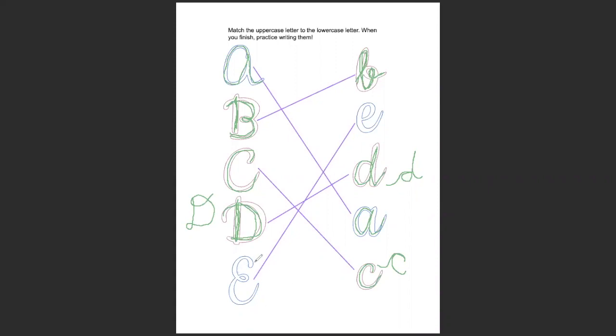Okay, the last one is E. This one looks like a backwards number 3. And you can write it just like that. So go ahead and trace those. When you're all finished, you can give me a thumbs up to let me know that you're done tracing.